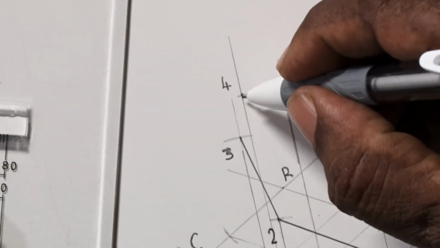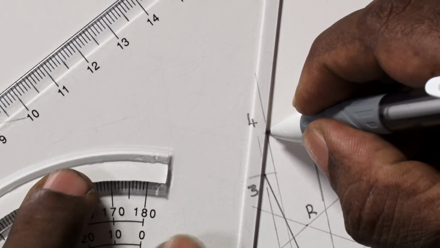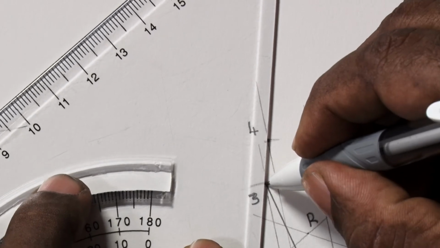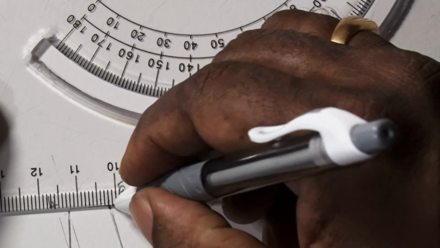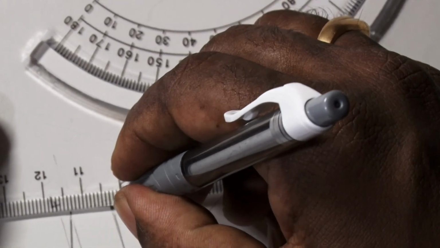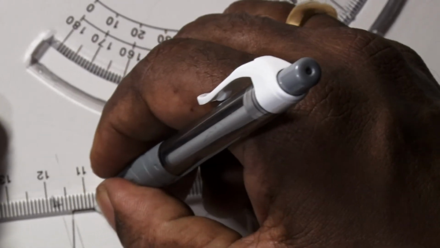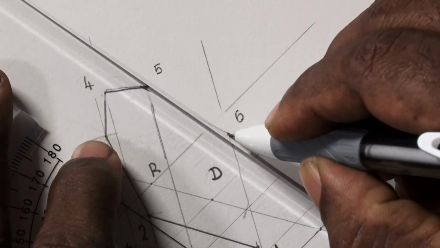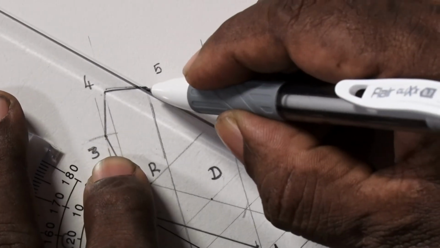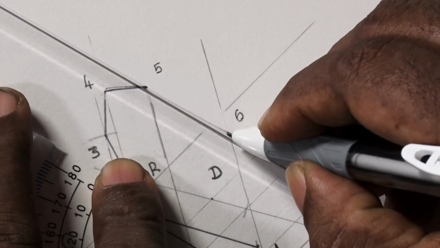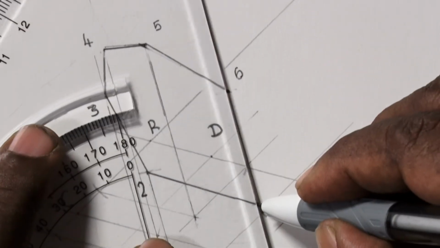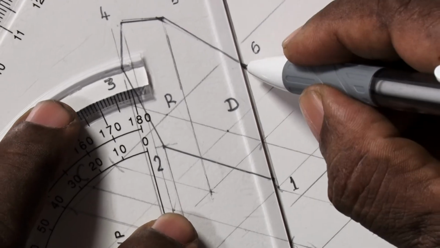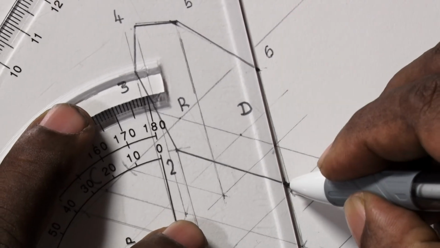Then 3 should be joined with 4. Then we join 4 and 5. We join 5 and 6. Similarly we can join 1 and 6.